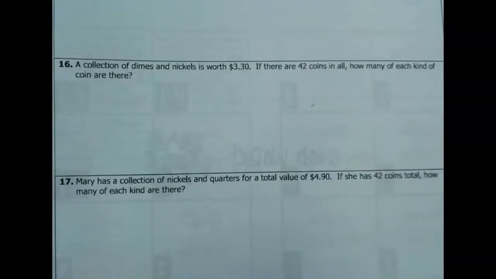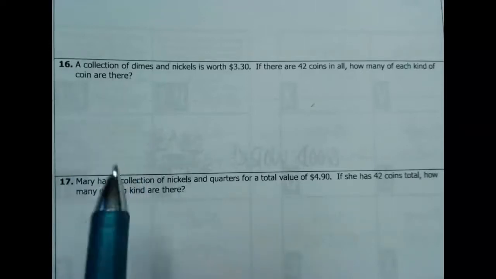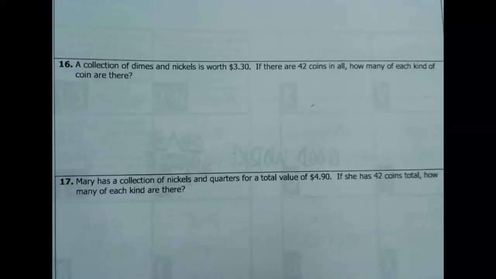All right, let's look at number 16. It's similar to the problem we just did, but it involves money, and you gotta just be aware of how to write money when we're solving these problems. So we have a collection of dimes and nickels worth a whole $3.30, but we also know that there are 42 coins in all. How many of each kind of coin are there?